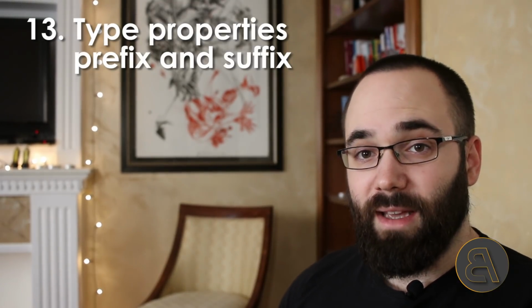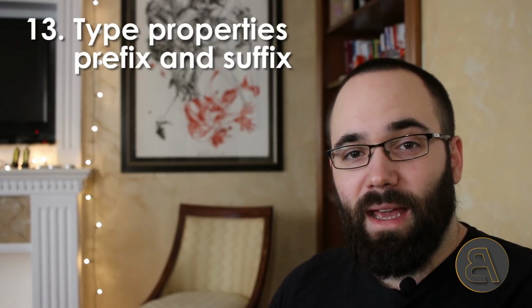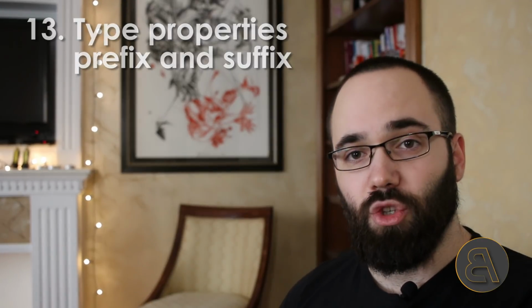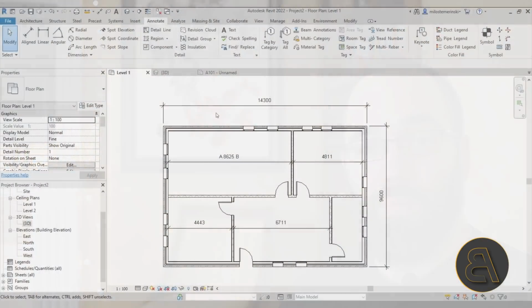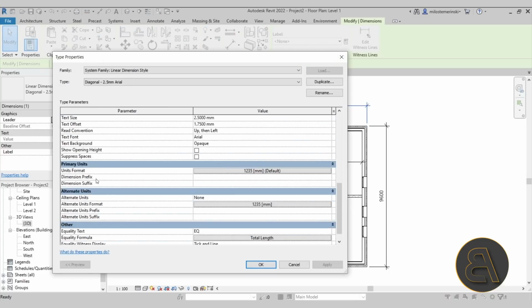Also, when it comes to dimensions, we had the ability to add a prefix and a suffix to a dimension value, but so far that was only an instance parameter, so we would have to override just the one individual dimension. Now with Revit 2022, we actually have the ability to set that up as a type parameter, so just in the type properties you can add a prefix or a suffix, and all of the dimensions of that type will have that prefix or suffix.